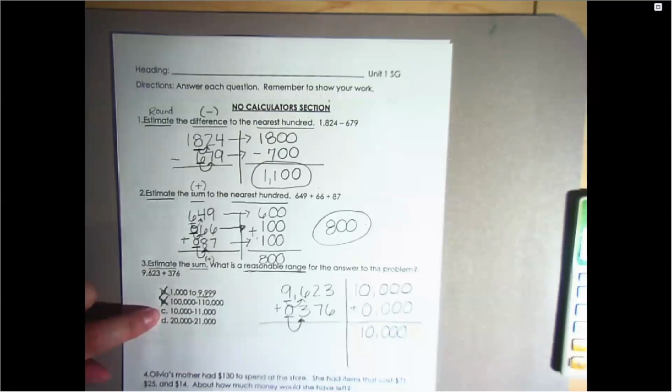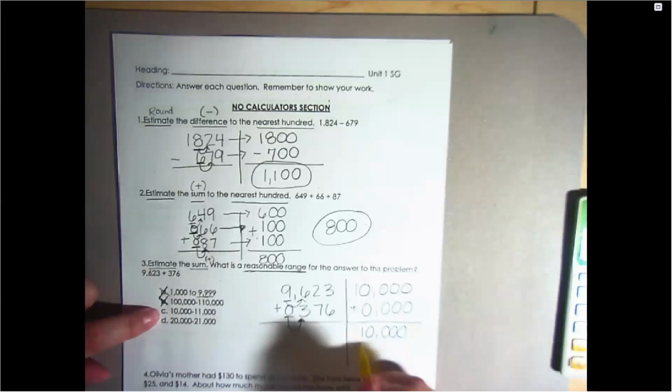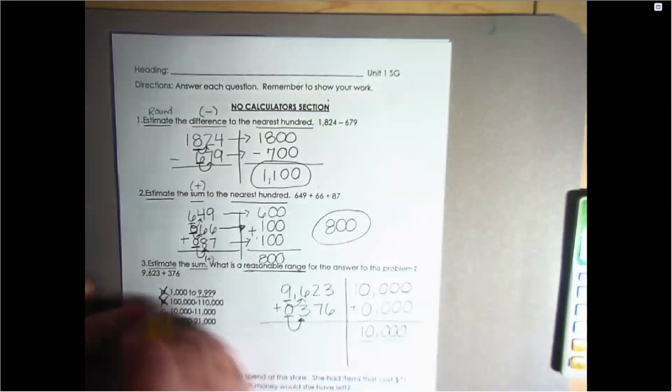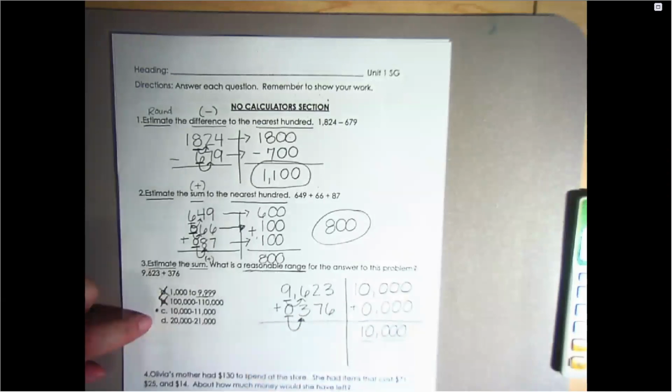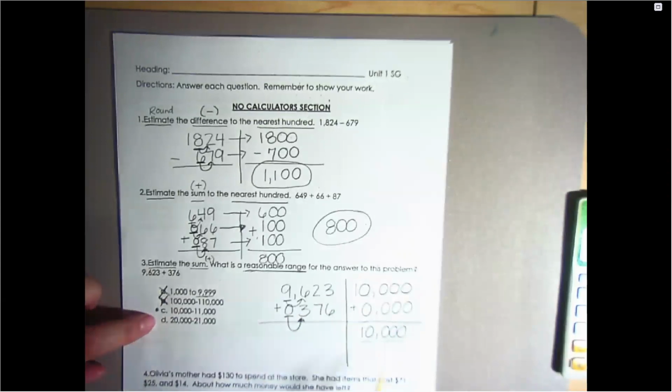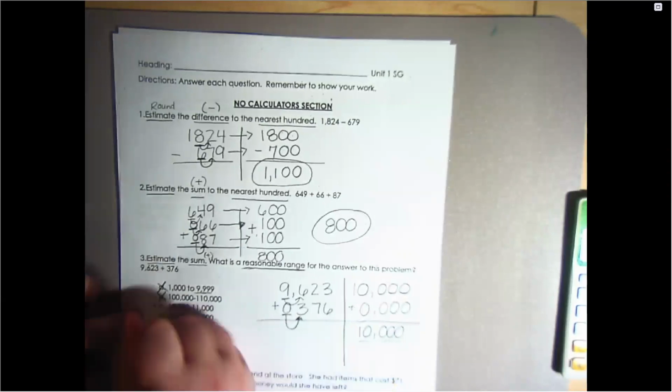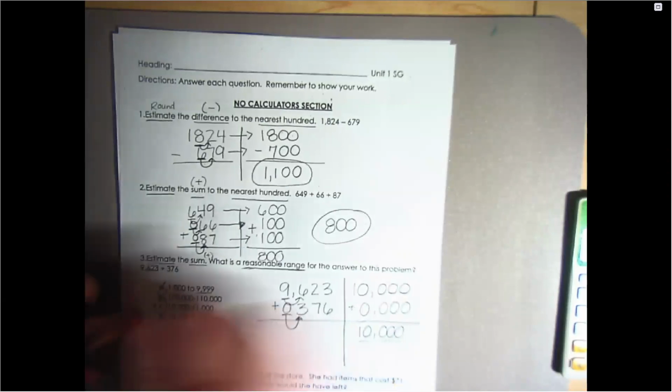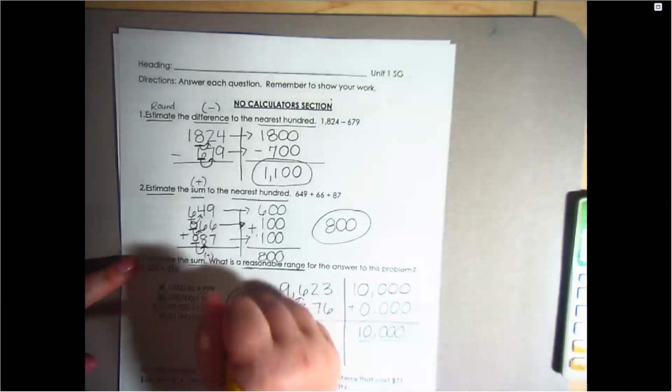Letter C, 10,000 to 11,000. That might be a contender because we got 10,000 over here and 10,000 over here, but I'm going to put a dot here because in math, we want to make sure we look at all of the answer choices before we make a decision. Then letter D says 20,000 to 21,000. And I know that that can't be the correct answer because 10,000 is less than 20,000. So my answer is C. C is a reasonable range.